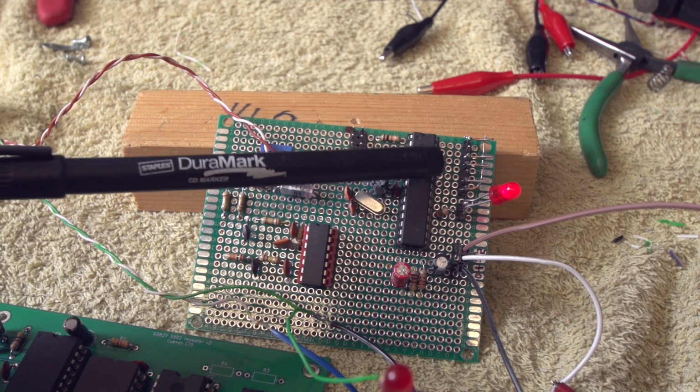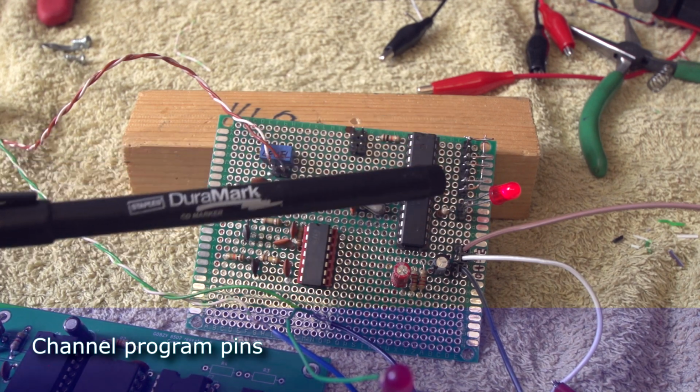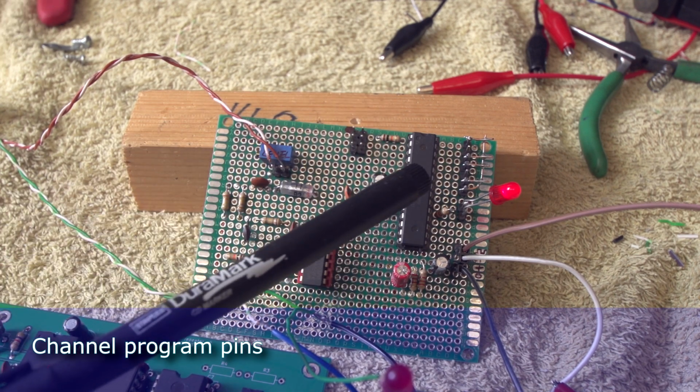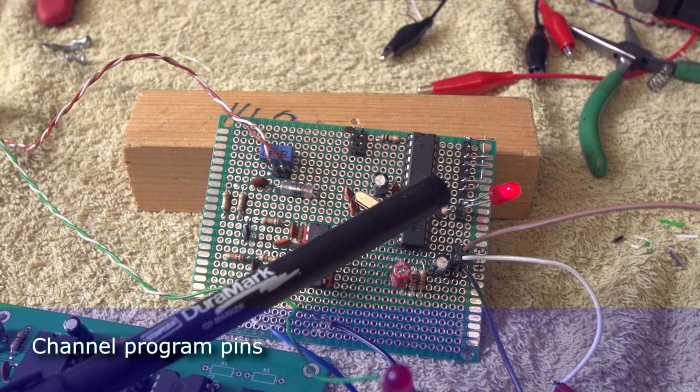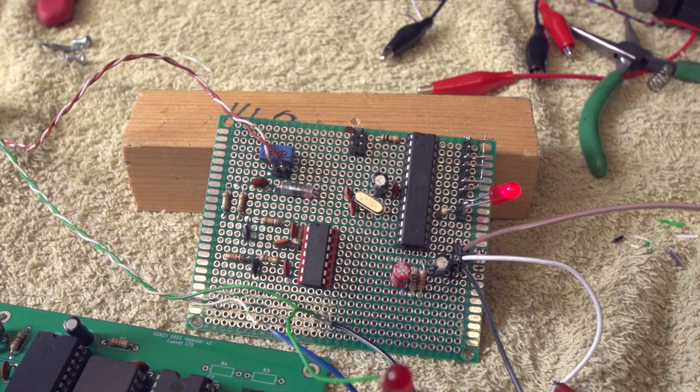You'll notice I've got some soldered pins on this side here, which allows us to select the CTCSS tone that we want. Right now it's actually wired up for 118.8 Hertz, which is the local standard where I live here in the northeast.